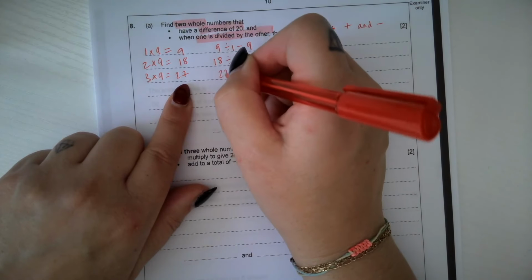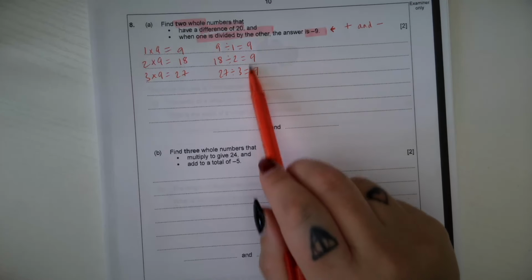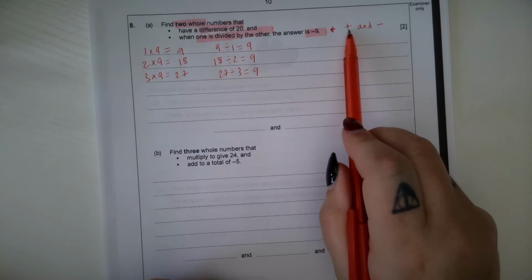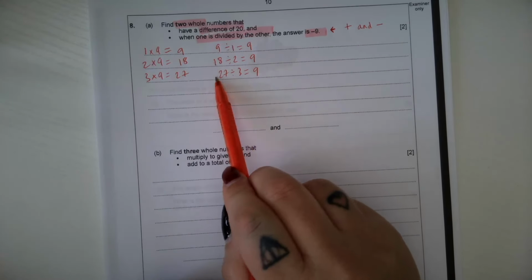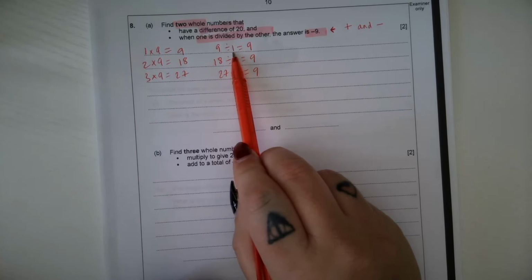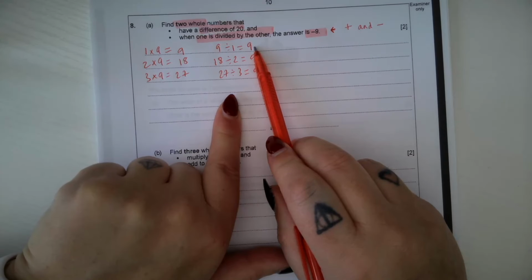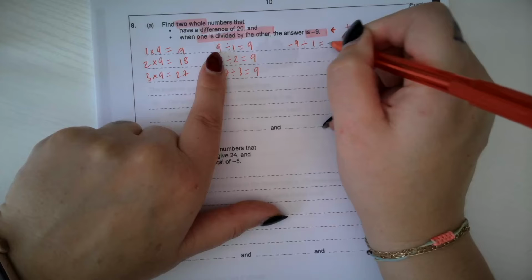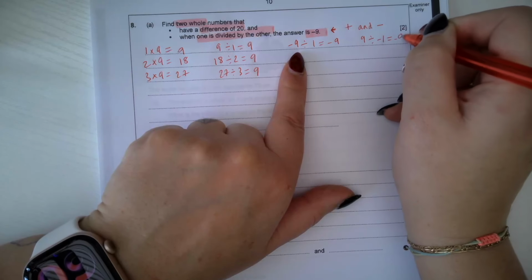So let's just start with these ones for now. We're aiming for -9, but I'm working with my 9 times tables. And remember that we need one positive and one negative number. So these are potentially our pairs that we're looking at the minute. But we need one of them to be negative to give us an answer of -9. So it could be that we do -9 divided by 1 to get -9, or we could do +9 divided by -1.